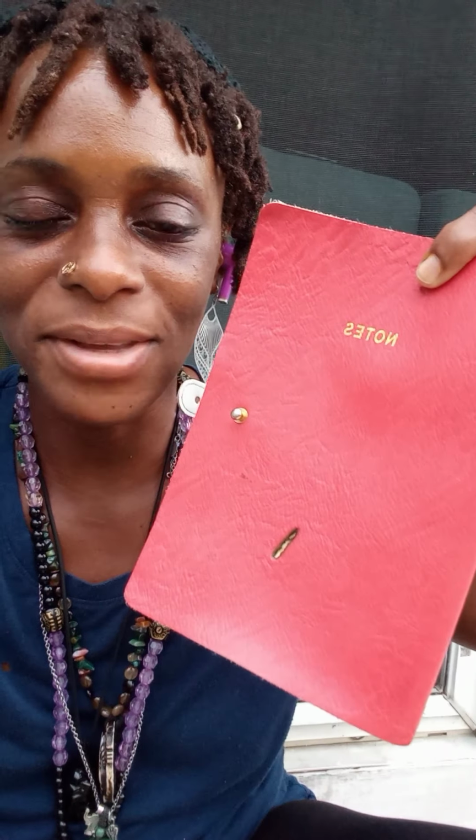So I want to give you a few steps for how I actually documented my lunar returns through my book of shadows. This is an incense mark. I'll be burning incense up around here and everything. Still didn't stop the rain, but hey.